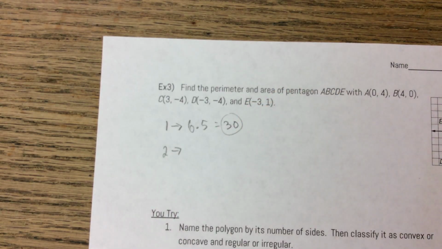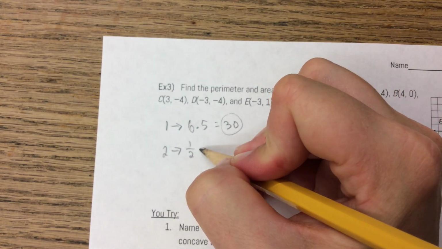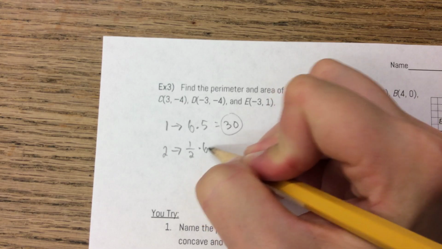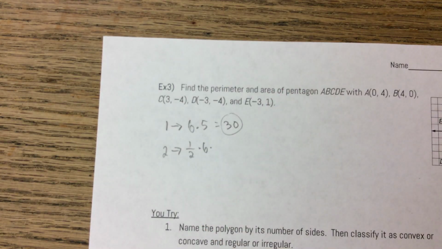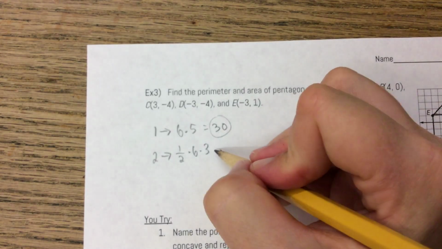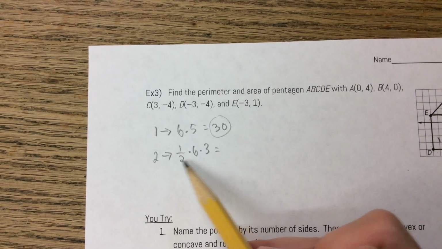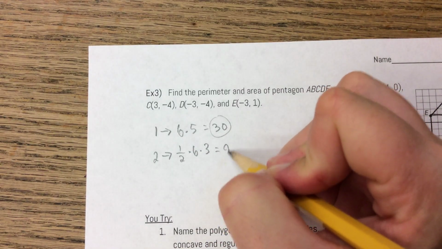Figure number 2, this little triangle on the top, I'm going to do 1/2 base times height. So the base length here is 1, 2, 3, 4, 5, 6. The same as that square was. And then the height is 1, 2, 3. I have 3 units for height. So if I multiply that, 1/2 of 6 is 3. 3 times 3 is 9.